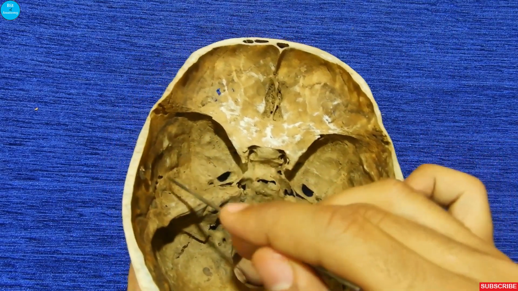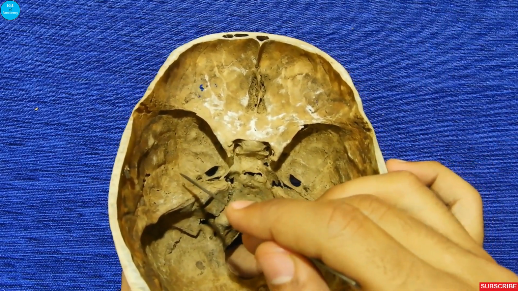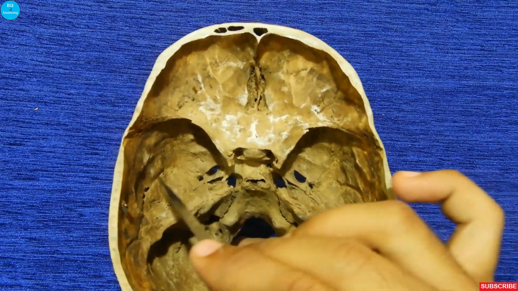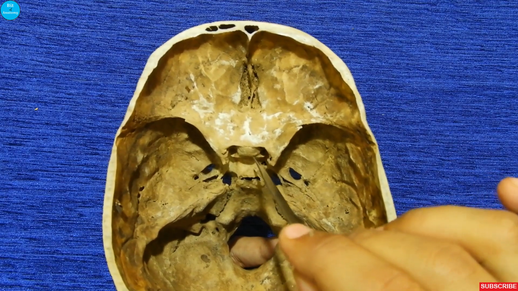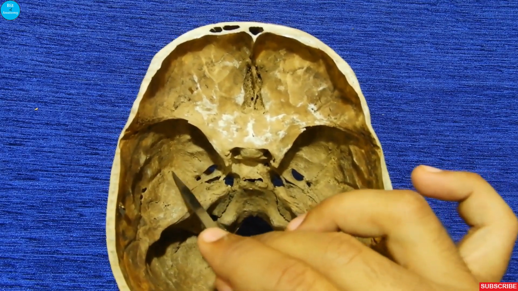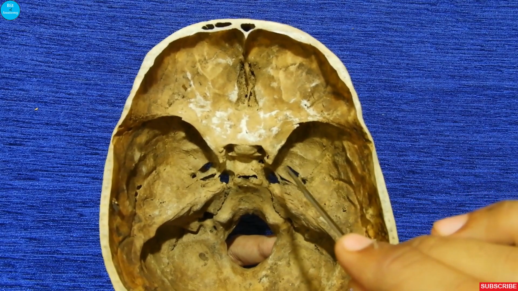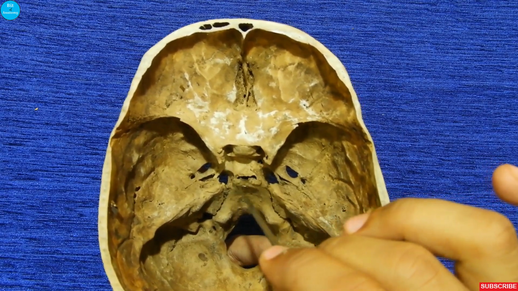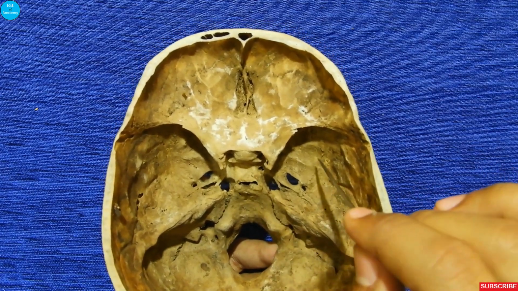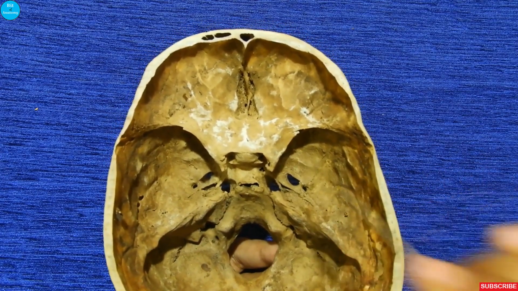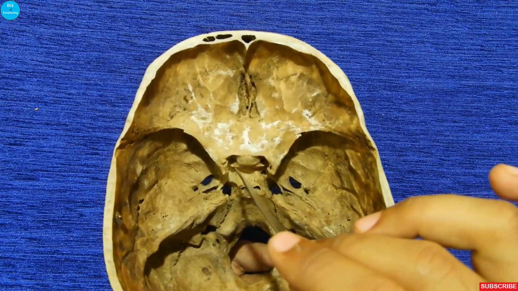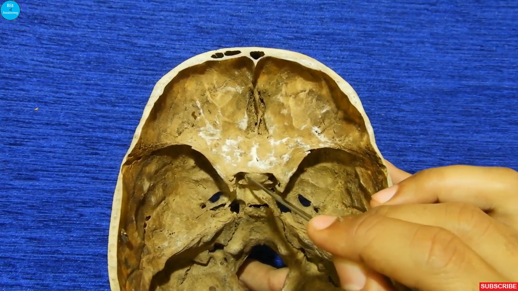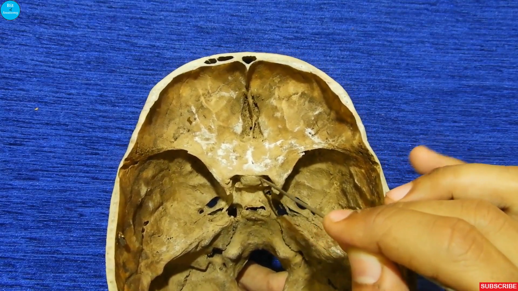Next, we see the features of the middle cranial fossa. The middle cranial fossa is almost butterfly shaped. This appears like the body of the butterfly, and these parts appear like the wings of the butterfly. It is mainly formed by the various parts of the sphenoid bone. This region is formed by the body of the sphenoid, and this is formed by the greater wing of the sphenoid bone.